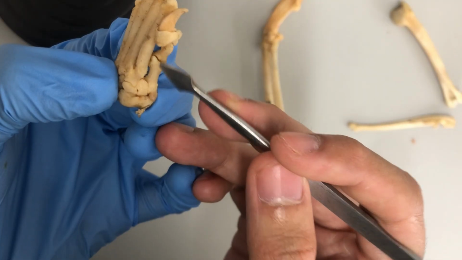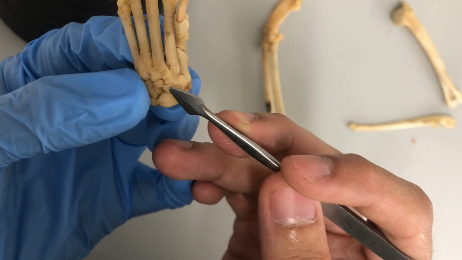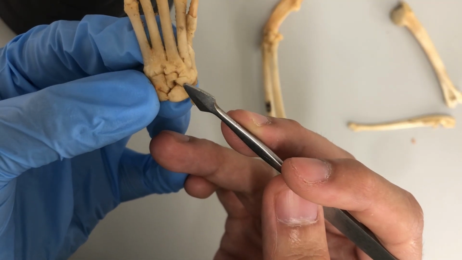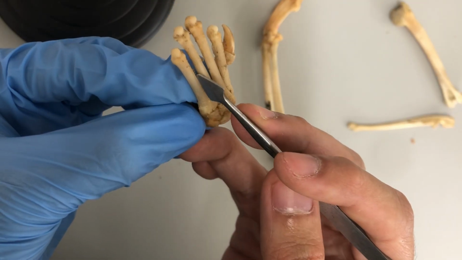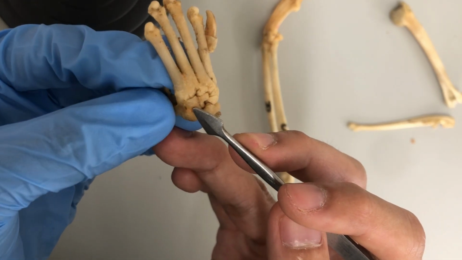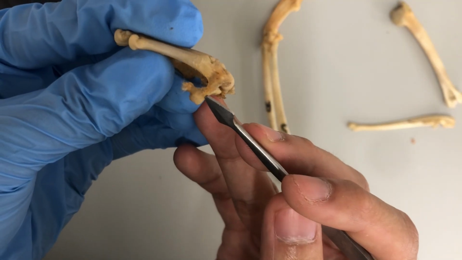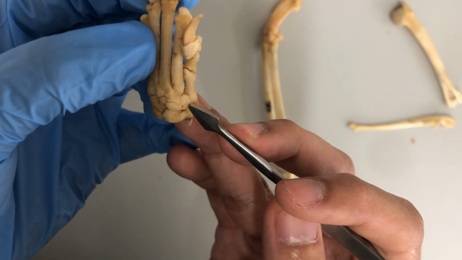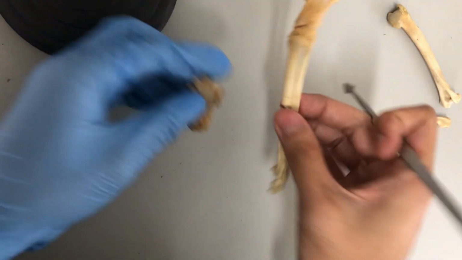So the one next to the first digit, the thumb, is called the greater multangular. The one adjacent to the second digit is the lesser multangular. Adjacent to the third is the capitate, and adjacent to the fourth and fifth digits is the hamate carpal bone. So together you have scapholunar, triquetral, pisiform projecting underneath, greater multangular, lesser multangular, capitate, and lastly hamate.